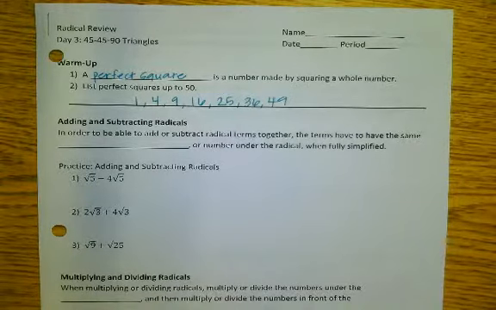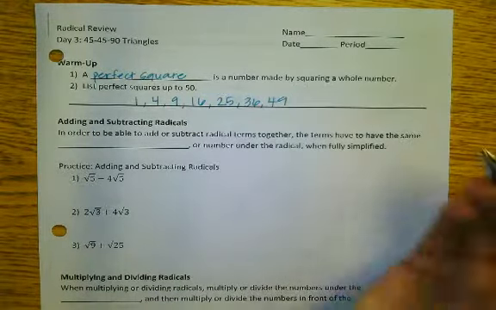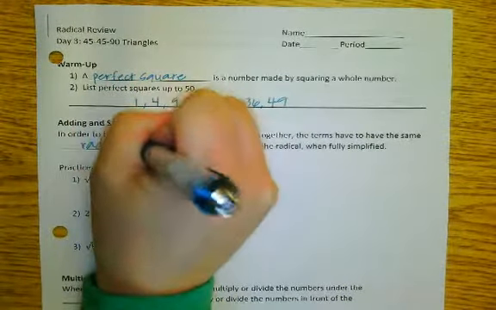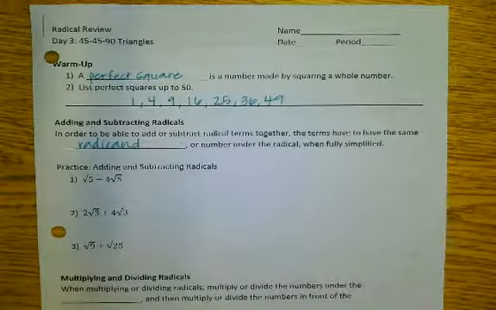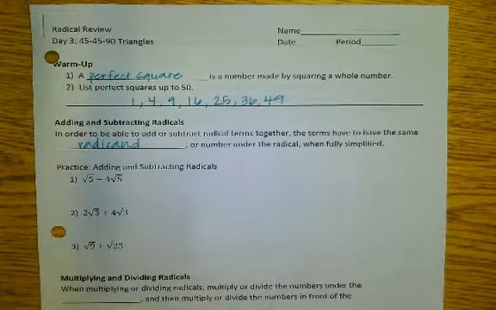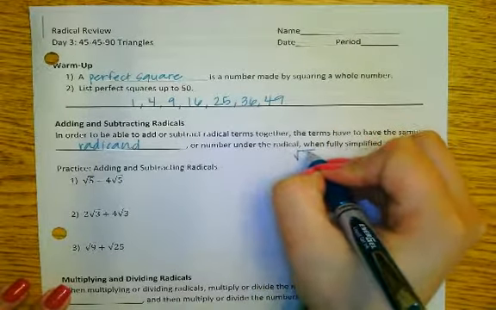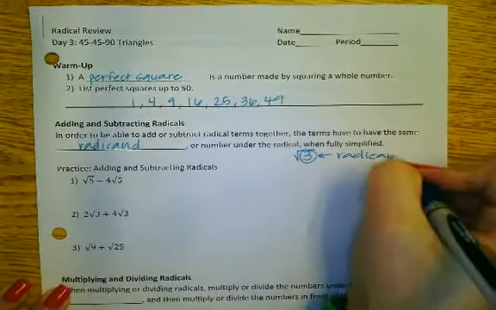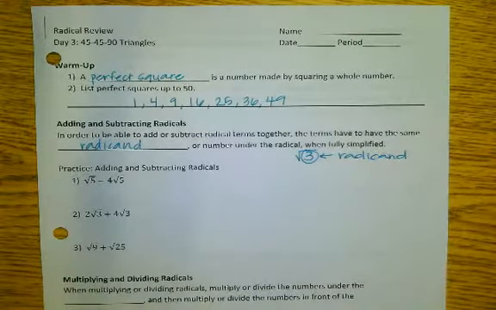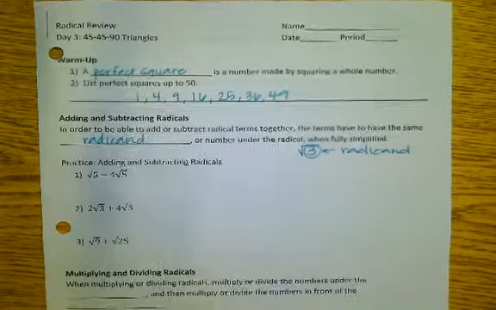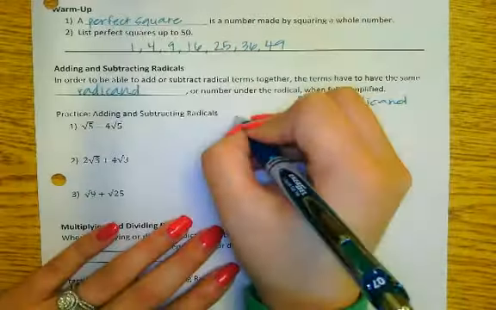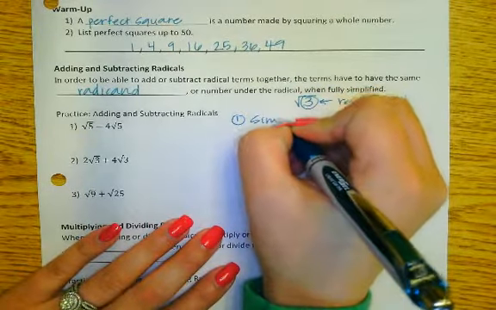Okay, when we are adding and subtracting radicals, in order to add or subtract them, the terms have to have the same radicand. Okay, or it's the number that's underneath the radical when simplified. So for example, the square root of 3, 3 would be my radicand. Okay, so we are going to practice adding and subtracting radicals in numbers 1, 2, and 3. Make sure that you always simplify first if you can.